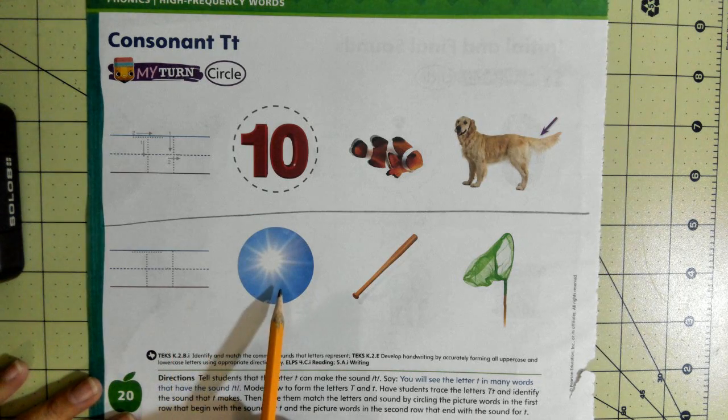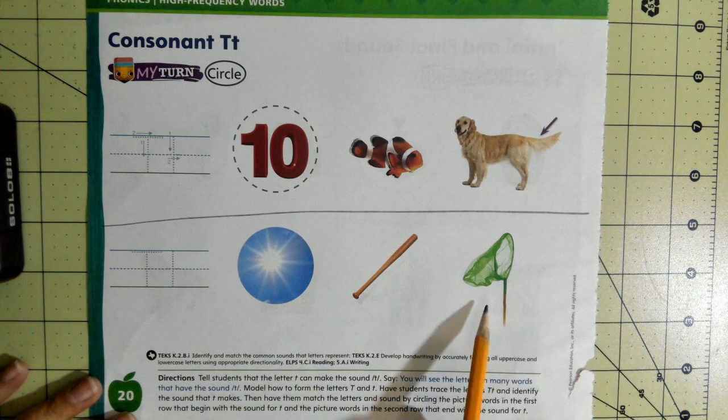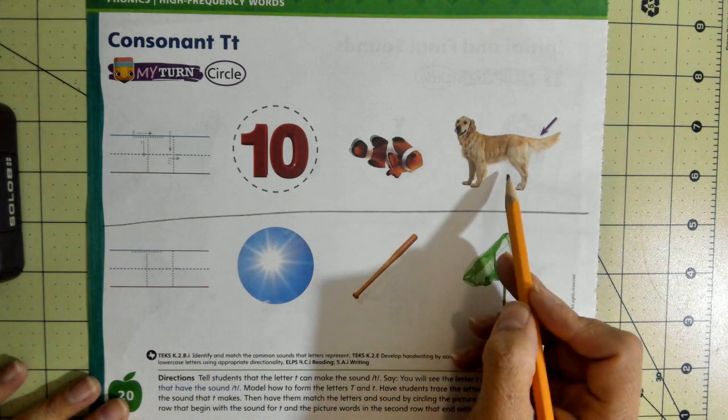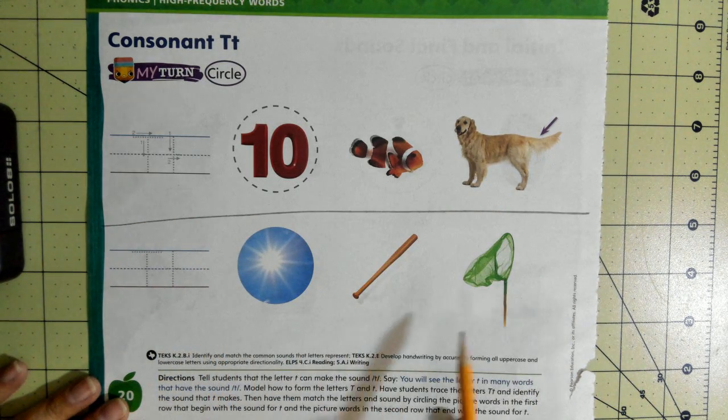We have sun, bat, net. Okay? So these we're going to look for the ones that begin with T. These we're looking for the ones that end with T.